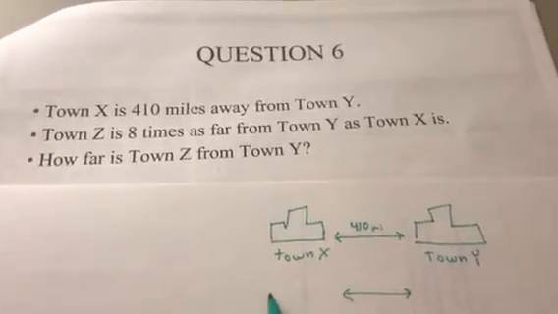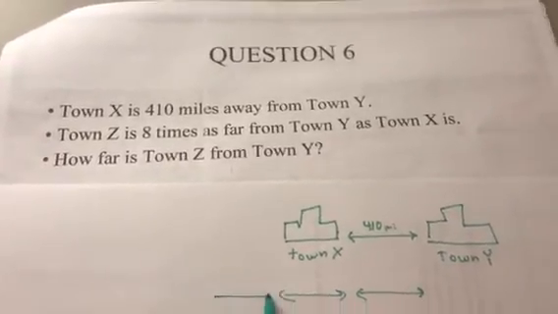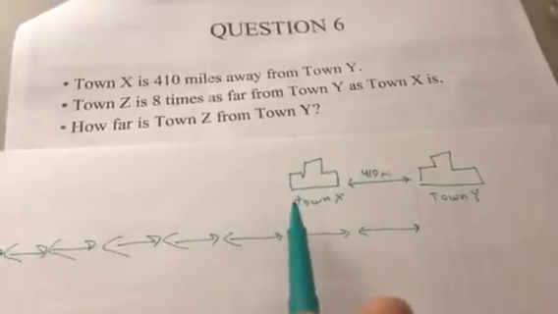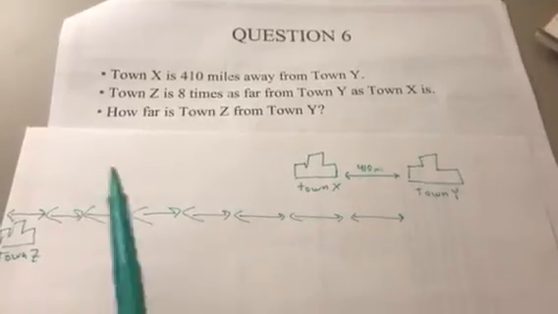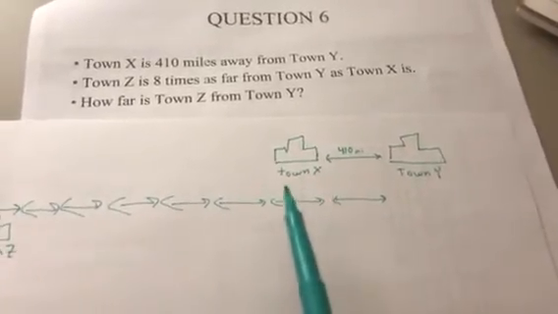Okay, so town Z is not 1 time as far, not 2, not 3, not 4, not 5, not 6, not 7, but 8 times as far as town X. So right over here I'm going to draw town Z. I'm going to label it town Z. Okay, so you can see now town Z is 8 times, 1, 2, 3, 4, 5, 6, 7, 8 times as far from town Y as town X is.